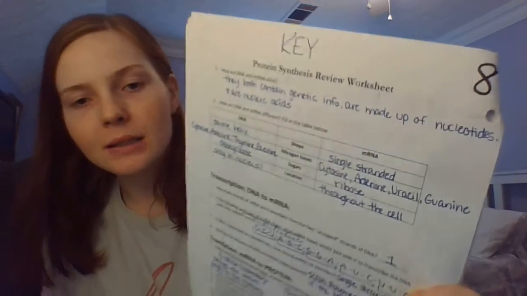Hey guys, we're going to go over the protein synthesis review worksheet. So if you have your packet, it is pages 8 and 9 because it does include the flowchart. So let's go ahead and go over this just so you can get the right answers. Again, the keys are on the blog as well if you would just prefer to read the keys.